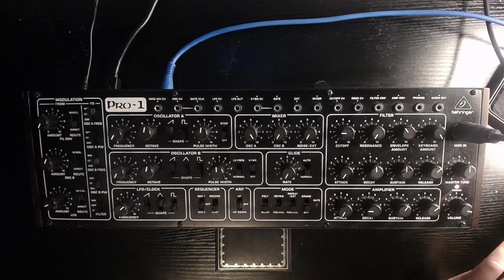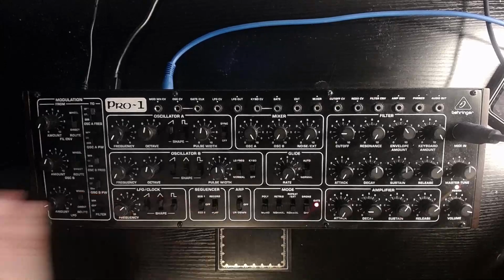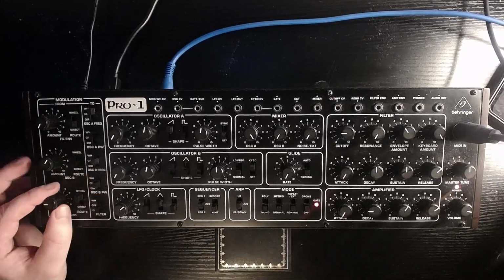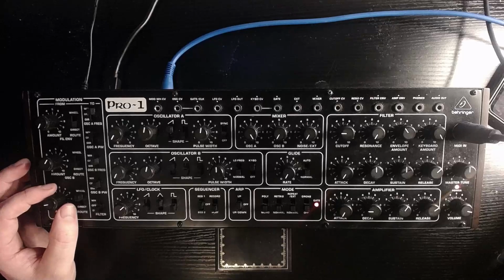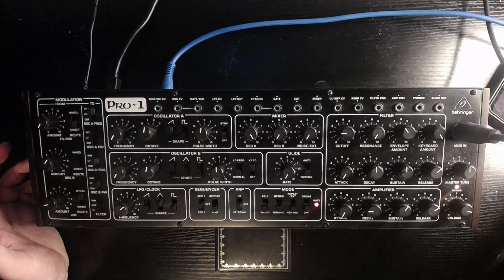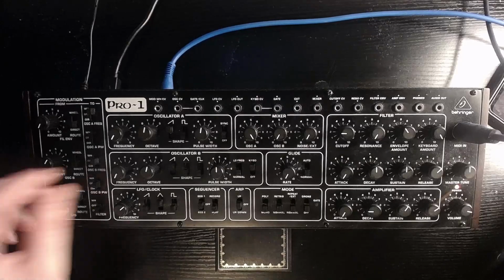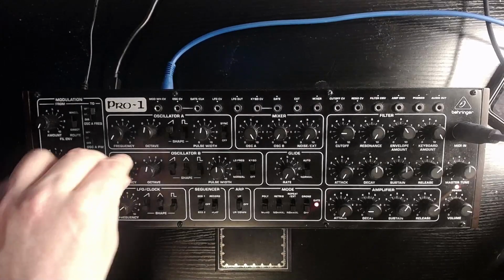Let's turn down the mod wheel. It's interesting. Yeah, it is what it is, I suppose. It must be the oscillator B that's affecting the LFO. Yeah.